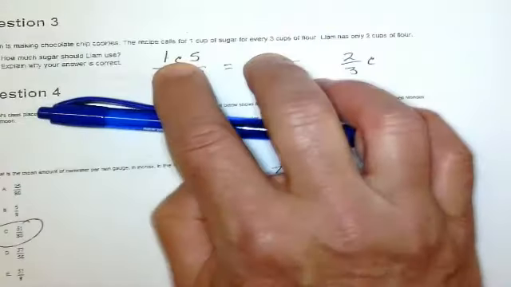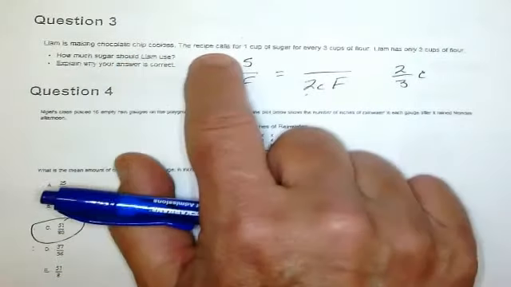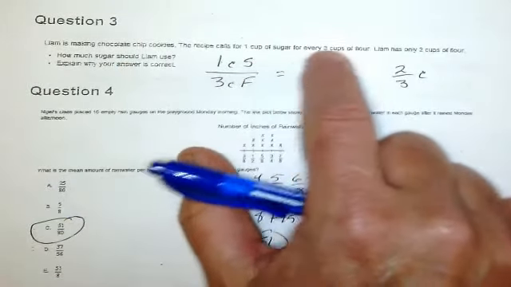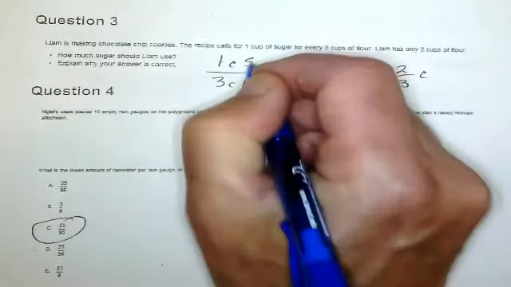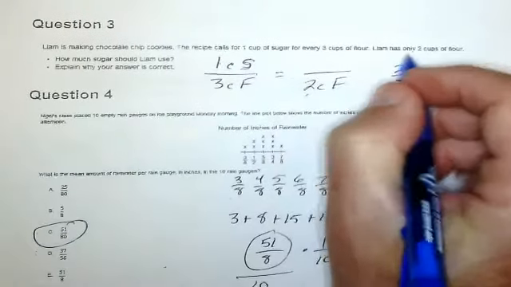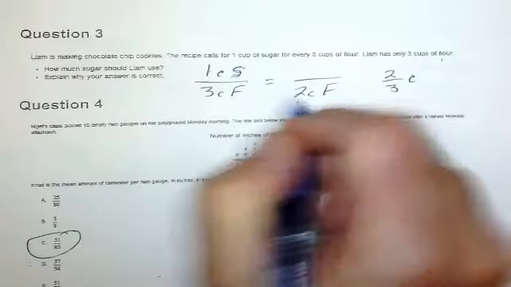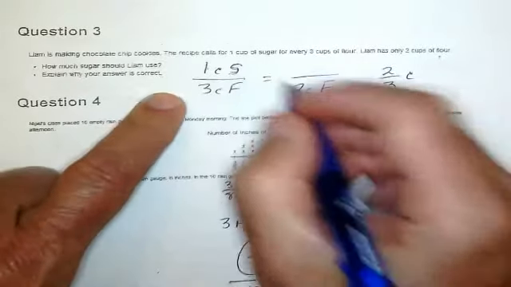Okay, so on question 3. Liam is making chocolate chip cookies. The recipe calls for 1 cup of sugar for every 3 cups of flour. So 1 cup sugar for every 3 cups of flour. This is an S, not a 5. That's sugar. Liam only has 2 cups of flour. So how much sugar should he use? So it's going to be less than.